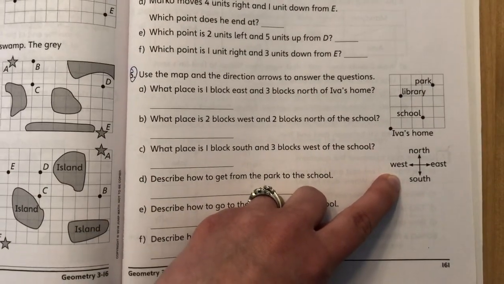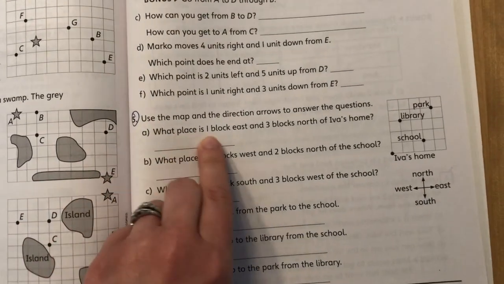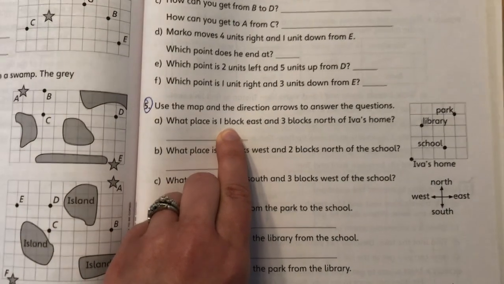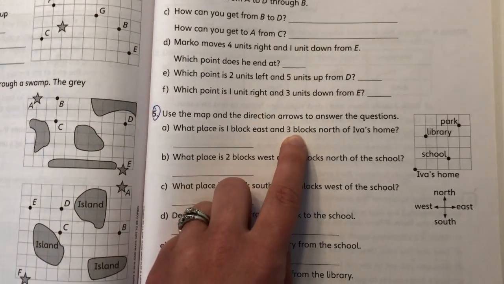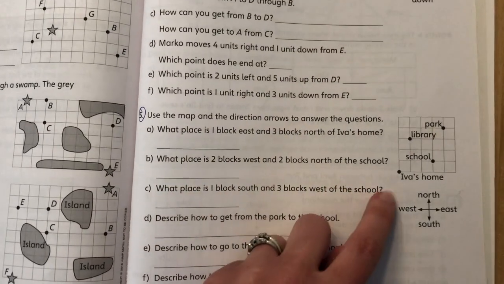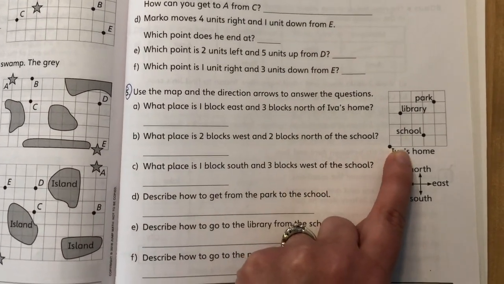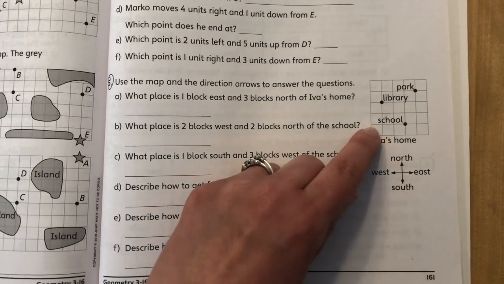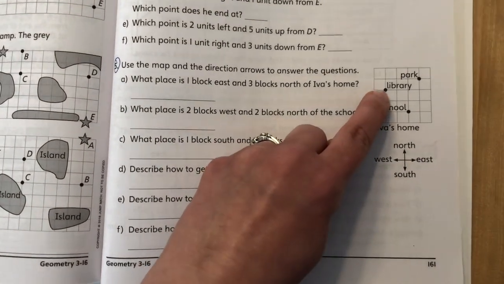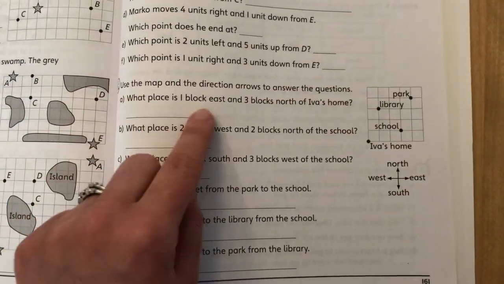You're not using up, down, left, and right. So what place is 1 block east and 3 blocks north of Eva's home? Well, I think we need to find Eva's home on the map. There it is. So it's 1 east. Okay, go 1 east, 3 north. 1, 2, 3. Oh, it's the library. I could write that down.